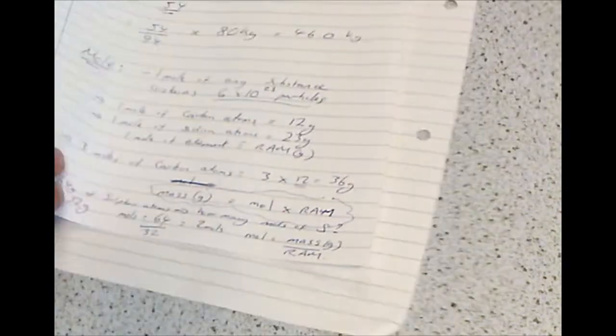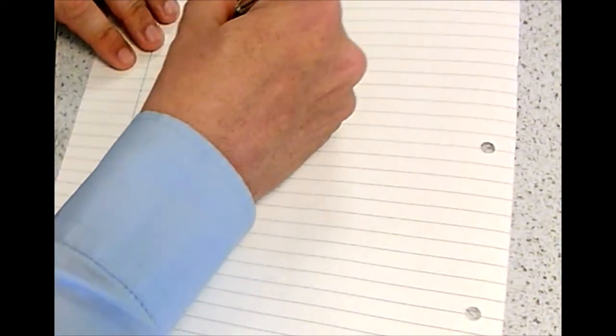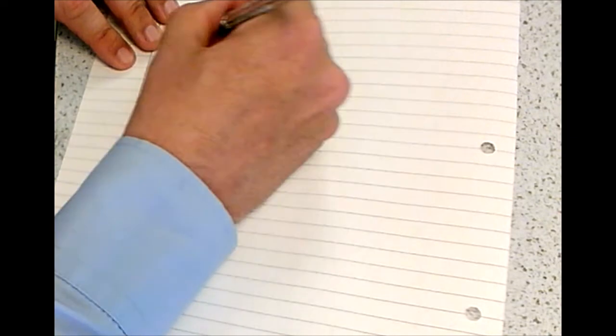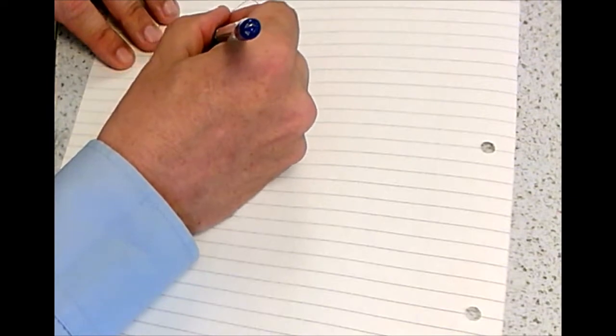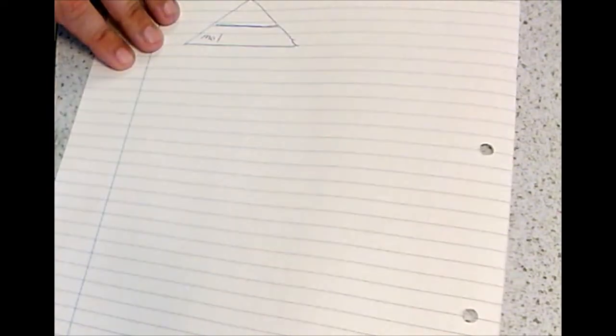Right, so basically we have that equation, so these 2 equations, and they can be rearranged or organized as you see fit. So I know some of you like doing a triangle, okay, and so what we can do is put the number of moles at the bottom, yeah?